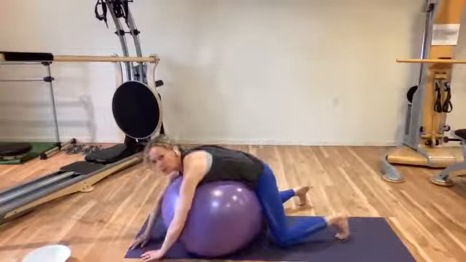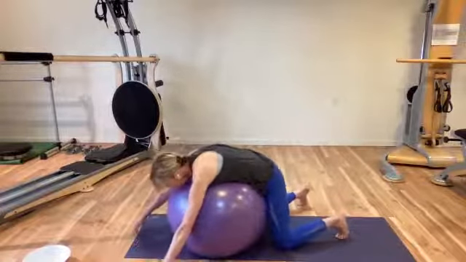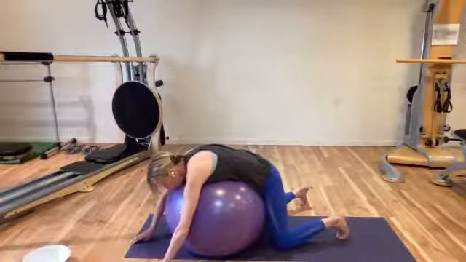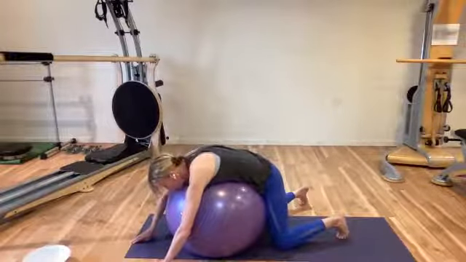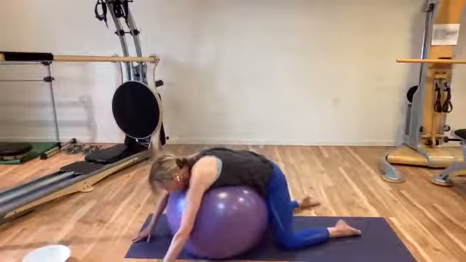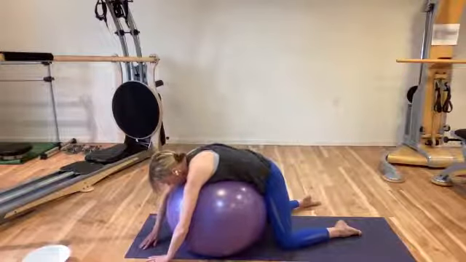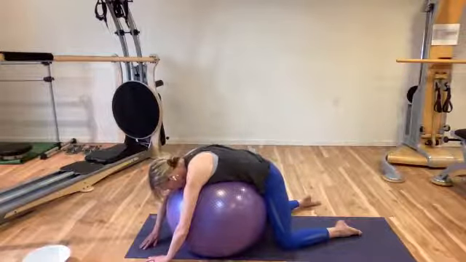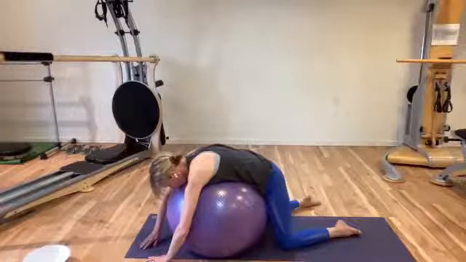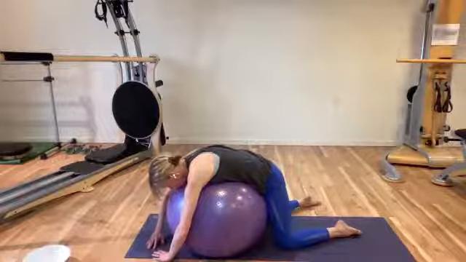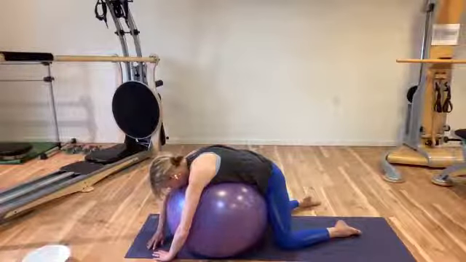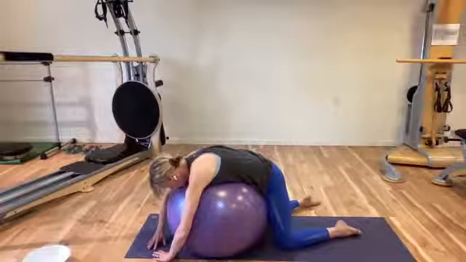And then open up your legs. You can flex your feet a little bit here or point them and just find a comfortable place for you. Resting over the ball. Just feel where you are. You can change the feet position. You can relax your head. You feel how gravity helps you to hug the ball and melt in the tight spots.